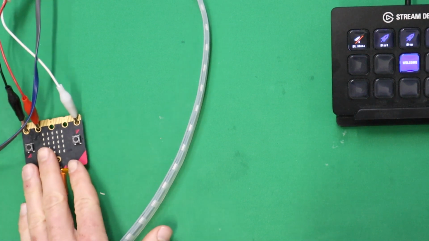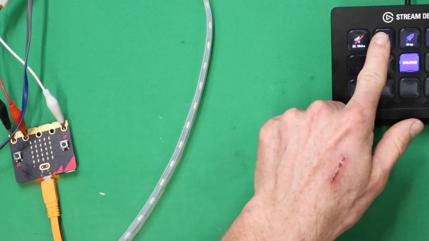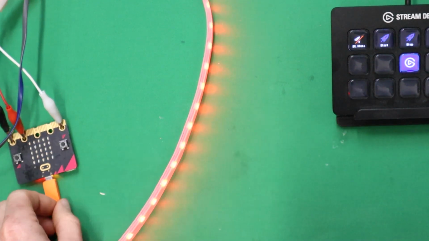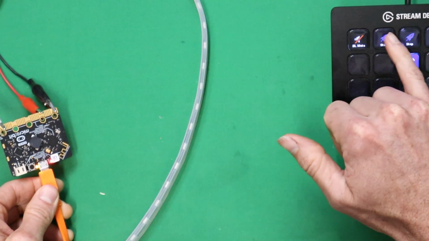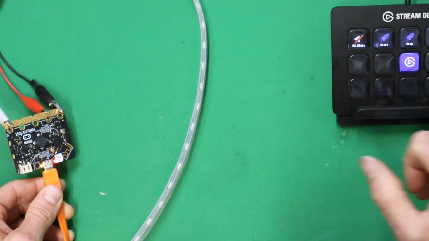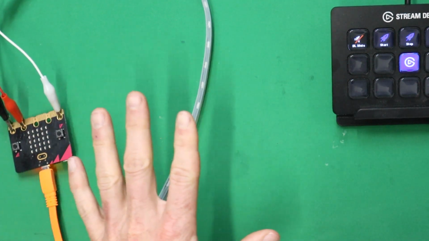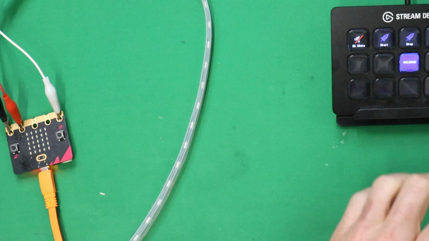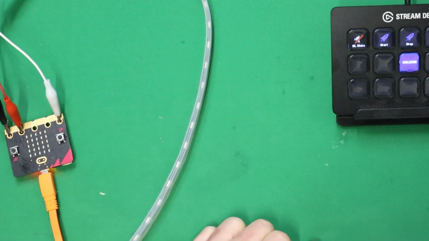And my code executes on here because it receives that character, and you can actually see it blink this transfer LED on here. So that's a good indicator that you have serial data coming in. So that is how I have my Elgato Stream Deck controlling the microbit over USB.